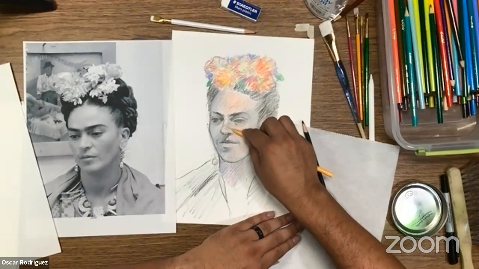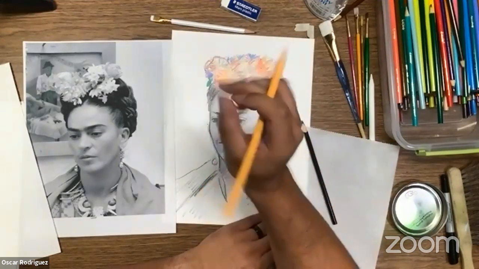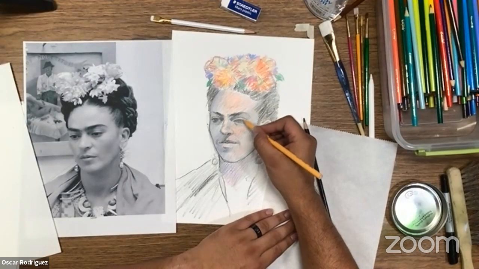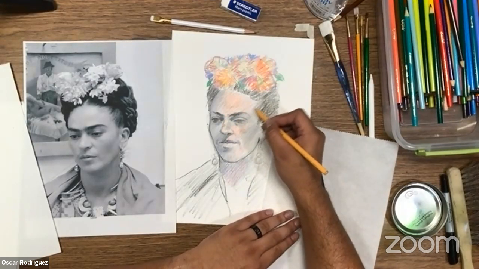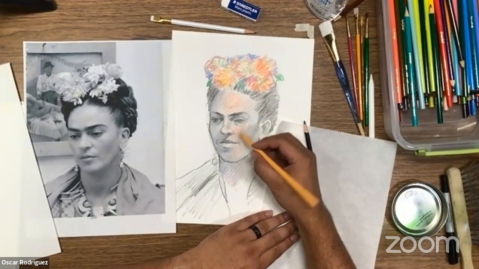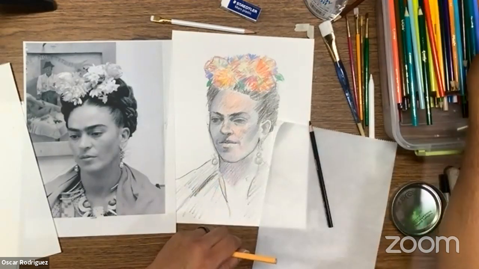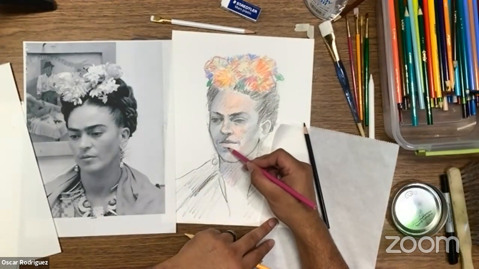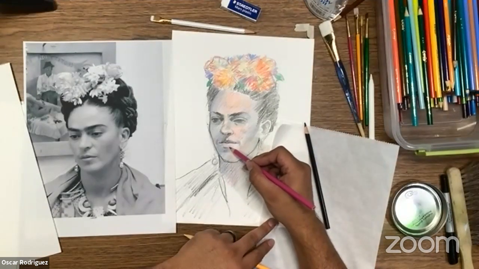And your highlights, if you want to leave some area as a super white highlight, just don't color it in. Just leave it. You have to plan it, obviously. Like I already didn't leave it here in the eyes, but that's cool. It's all good. Probably leave some right here. I'm gonna get a pink, kind of just suggest that she has some nice pinkish lipstick there.